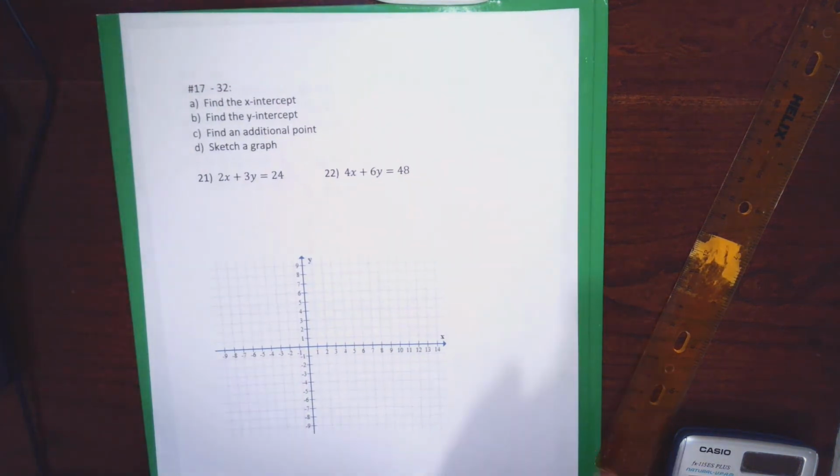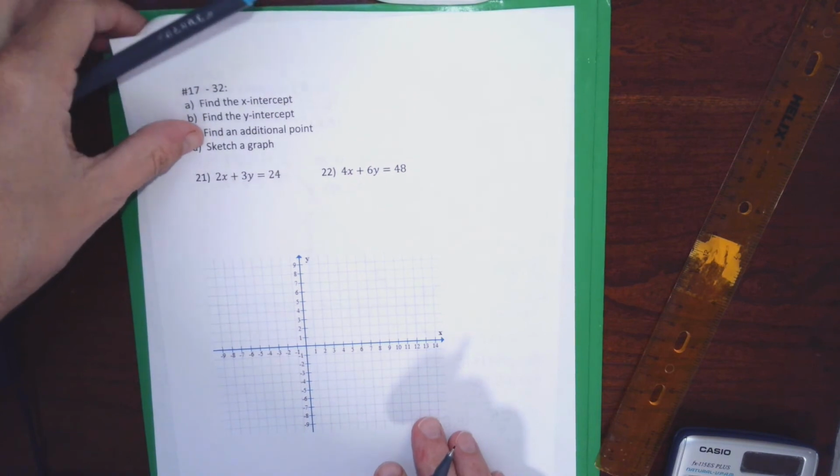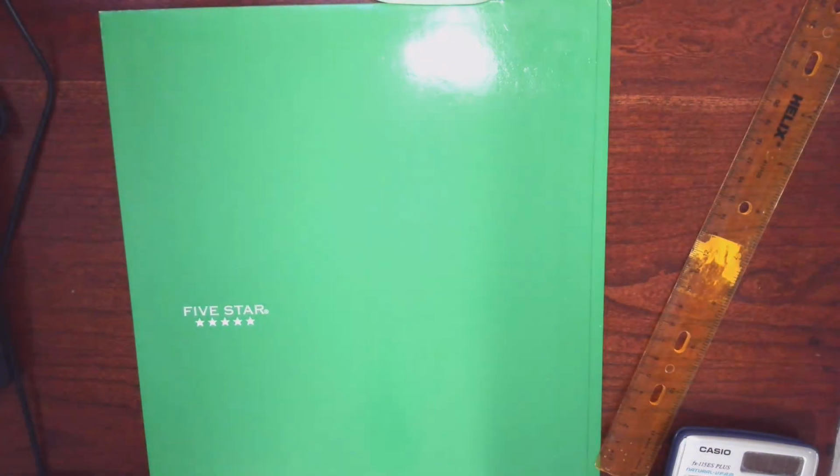21 and 22, they're essentially the same. You could skip 21 on the homework. I'm not wanting you to do so many graphs. There's too many graphs here, I think. I overshot on the number of problems.